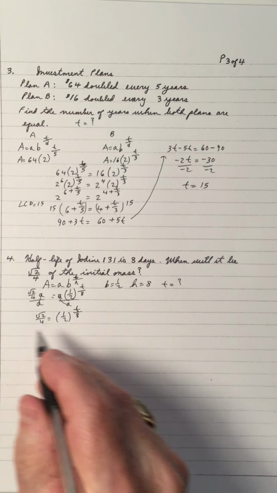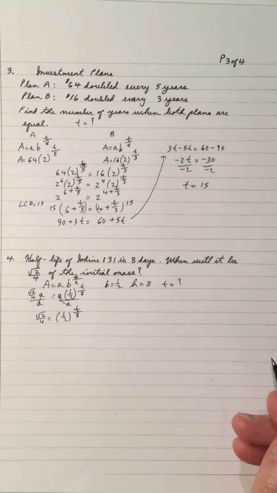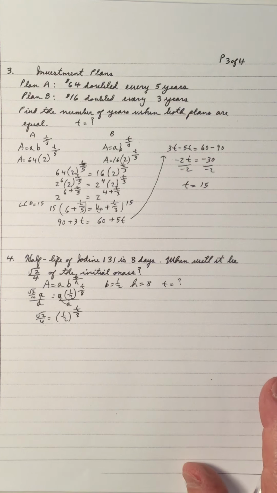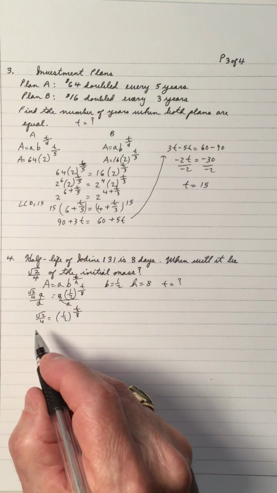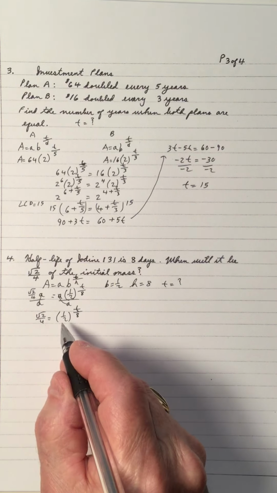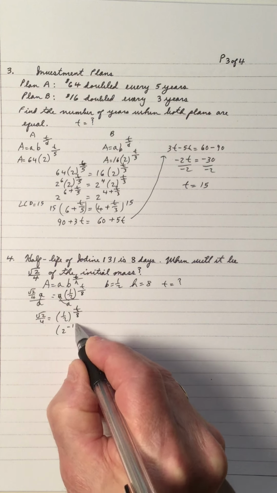So what we have to do is try to get the same base, because in the next unit that we're going to do, which is the unit on logs, we'll be able to handle this at any time. But right now, to do exponentials, we need the same base. So 1/2 is 2 to the negative 1.